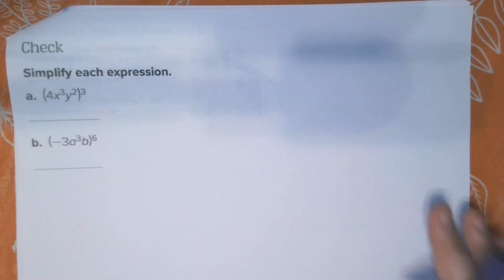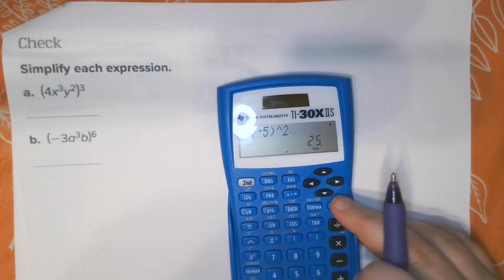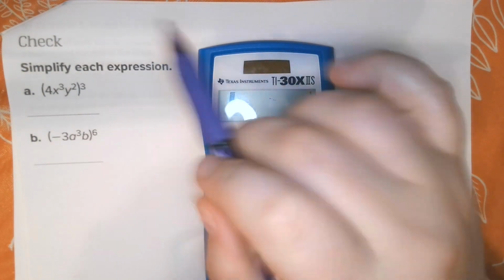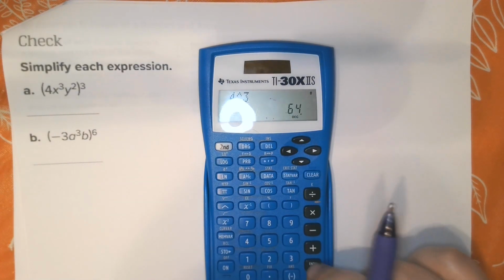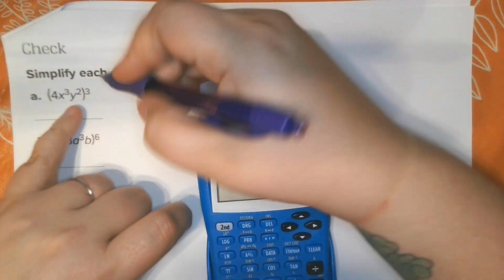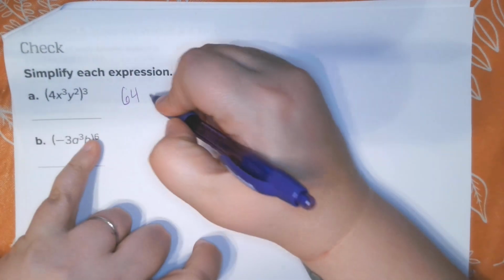Check, check. Try it. Pause the video. Okay, you ready? I'm going to do 4 to the 3rd power. 4 caret 3. 64. Don't need that anymore.